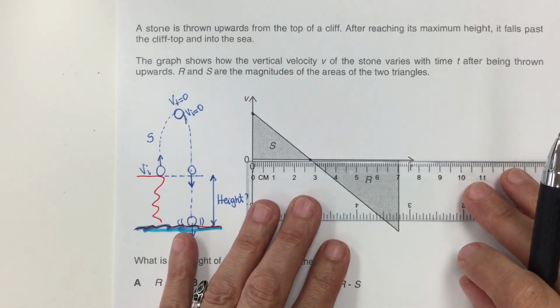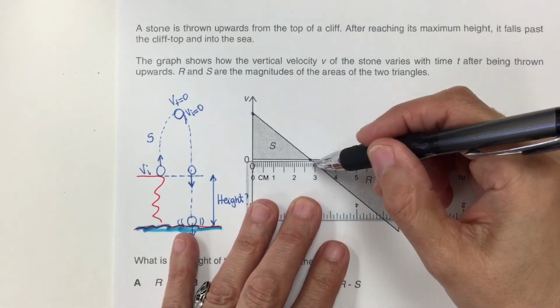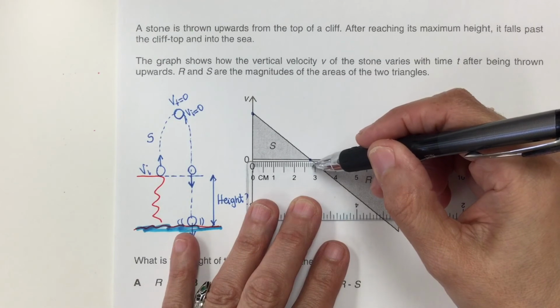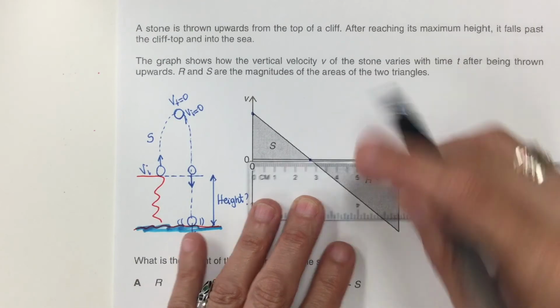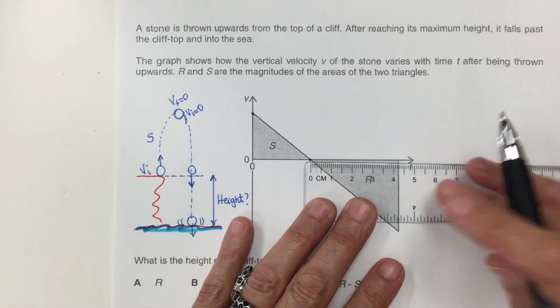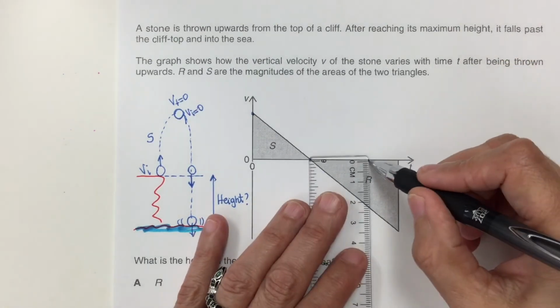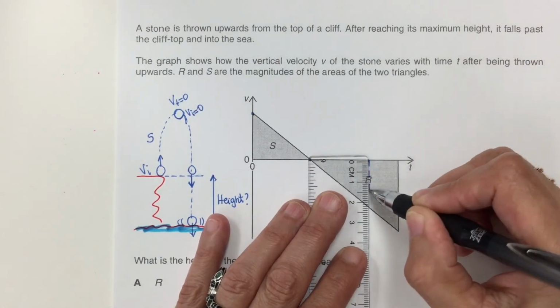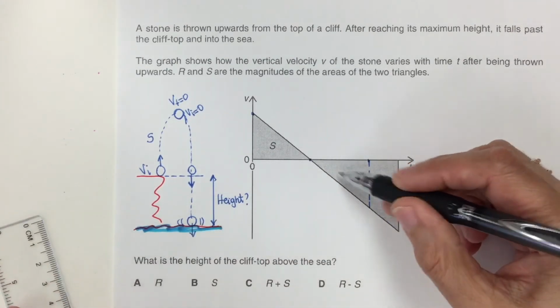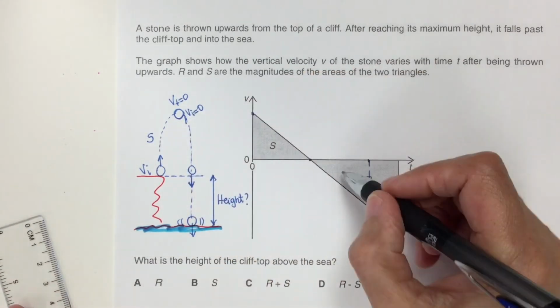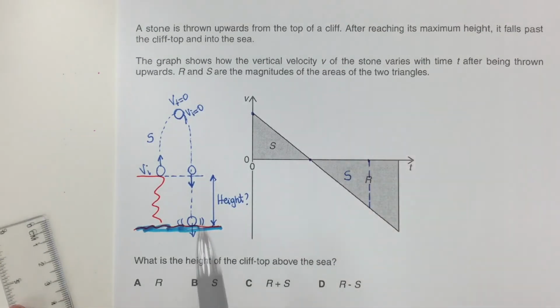So this is about this much, before 2 marks here, and this will be 2 marks here. So look what happens. This here is my S as well.